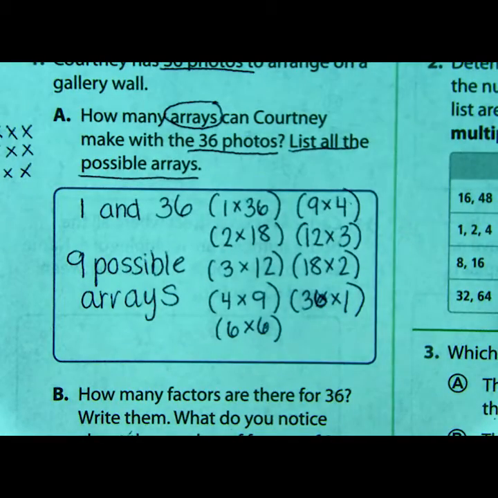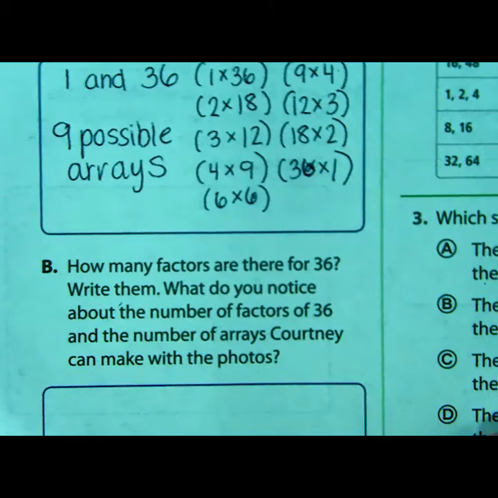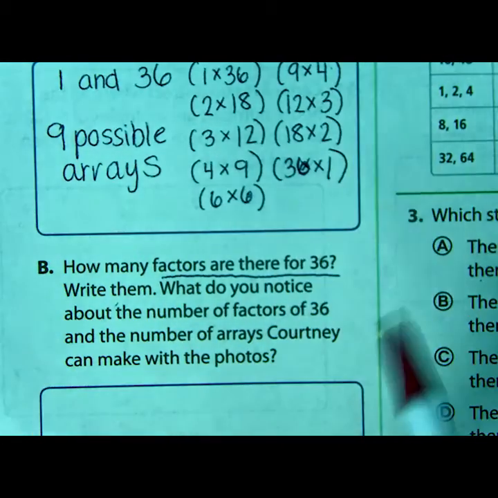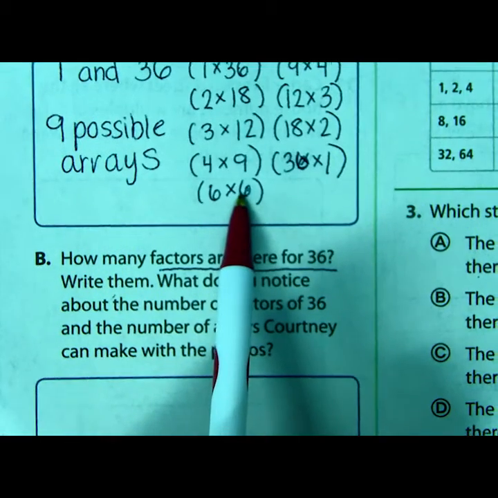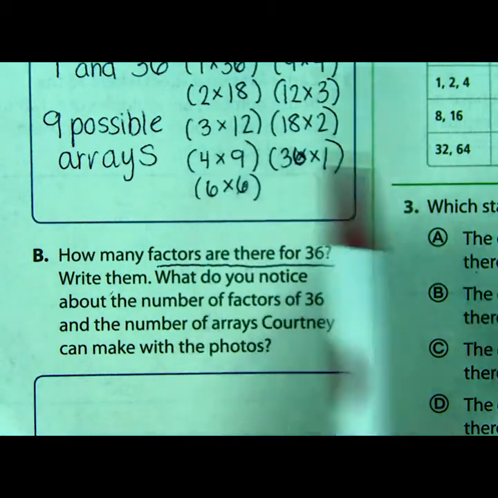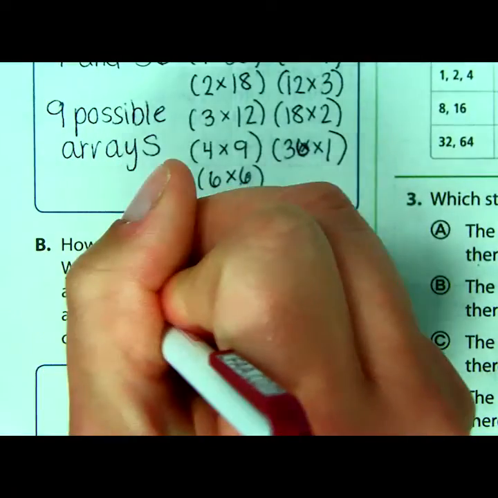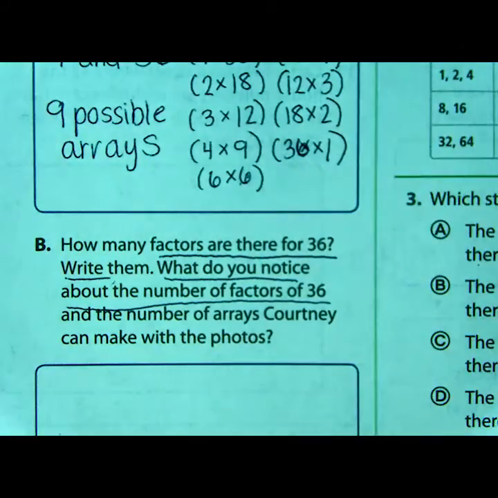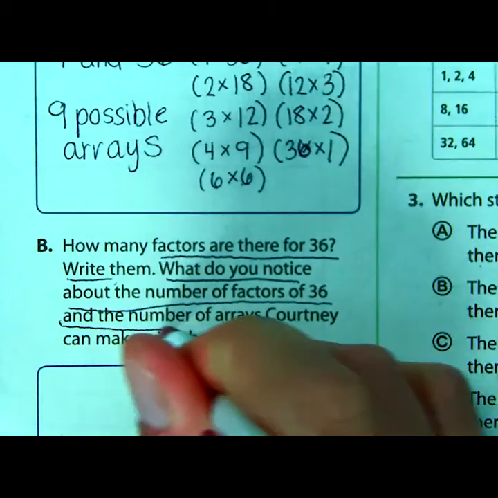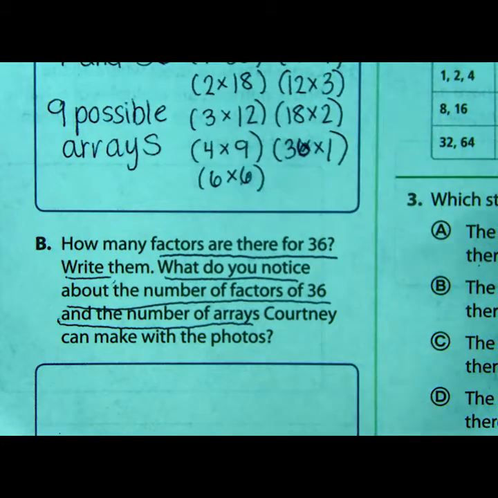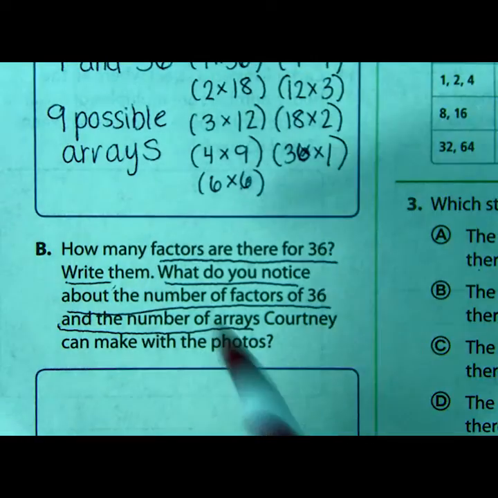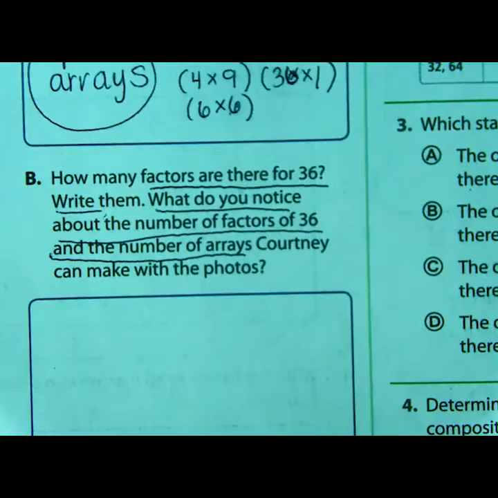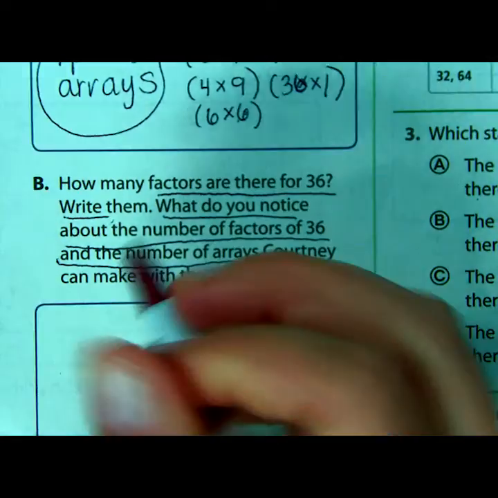Part B. How many factors are there for 36? Well, that's really what we just did in solving for the possible arrays. It is the same thought process. They want us to write them. And what do you notice about the number of factors of 36 and the number of arrays that Courtney can make with those photos? Well, we already solved that there are 9 possible arrays. So let's see what happens when we list the factors of 36.